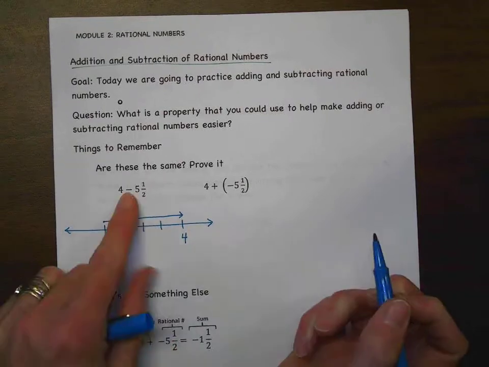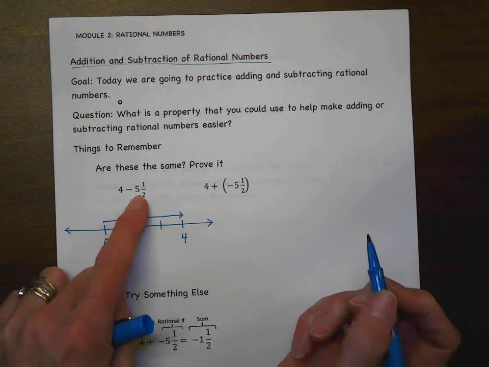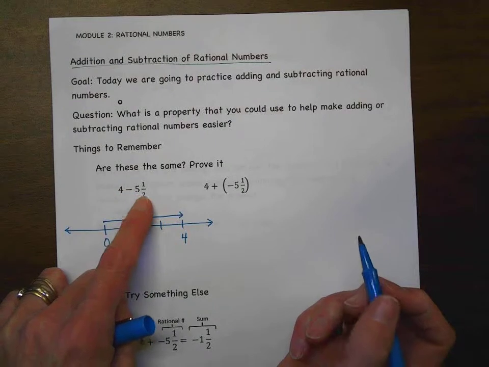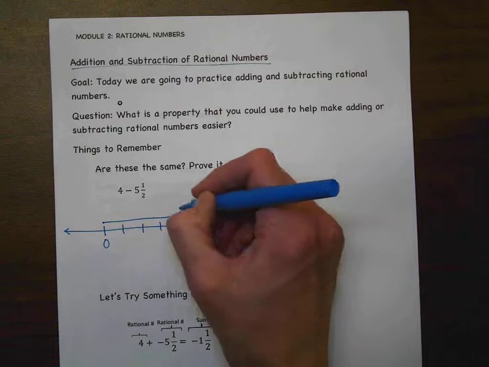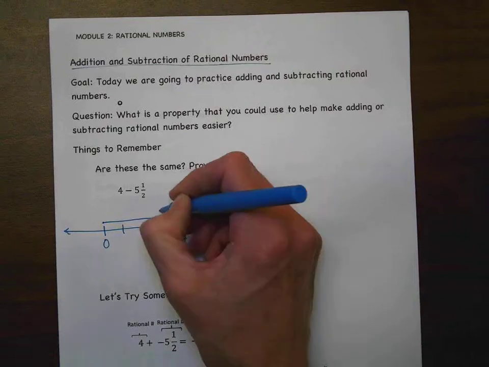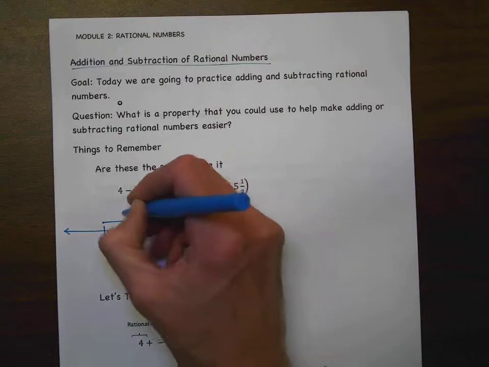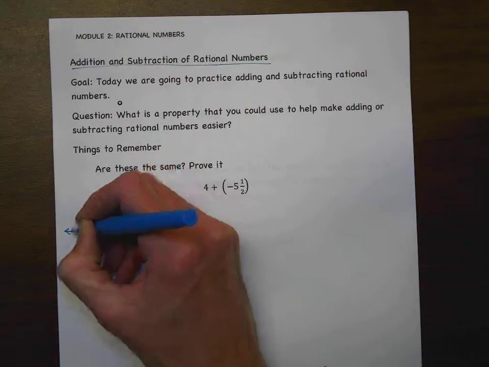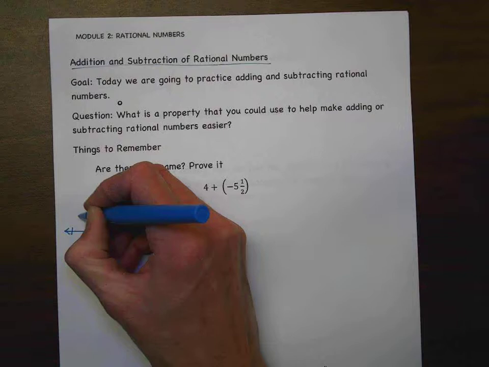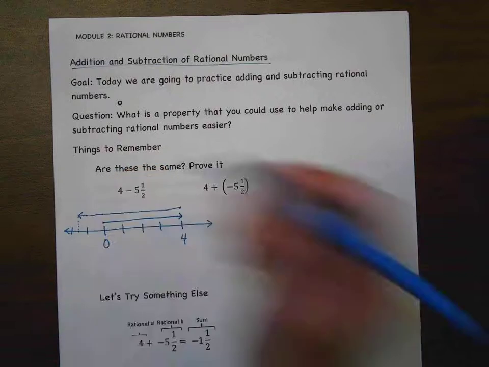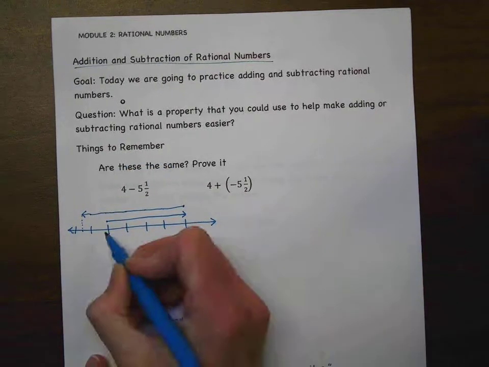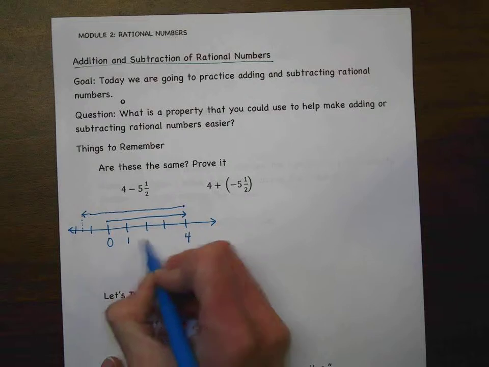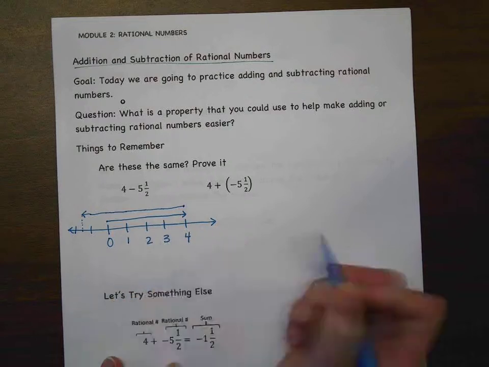And now this says I'm going to take away 5 wholes and a half. So I'm going to start right here and start taking away. So that's 1, 2, 3, 4. Here's 5. And then halfway would be here. So the question is, where did I end up? Well, I know that this is 1, 2, 3, and 4.